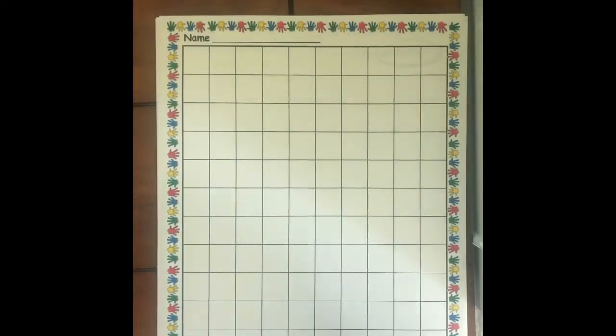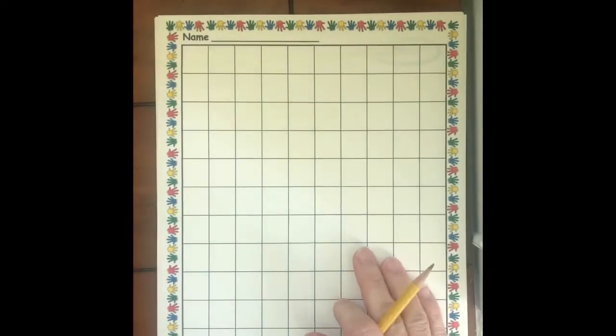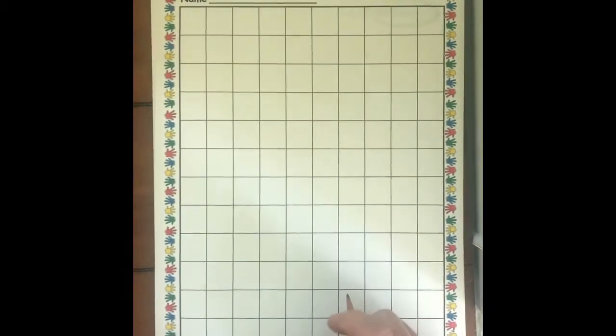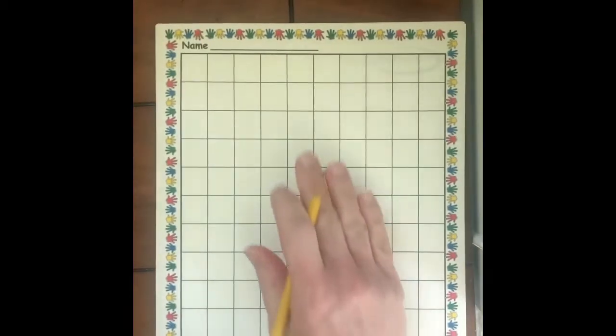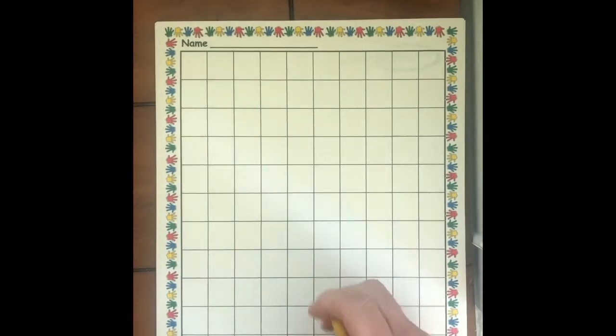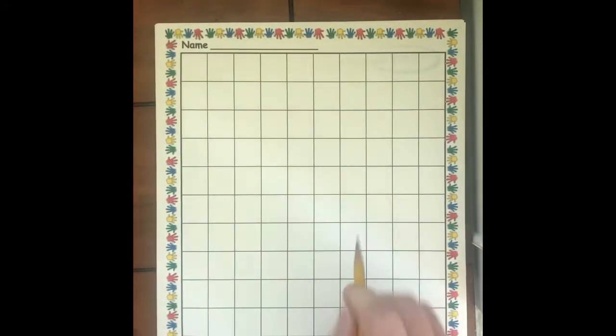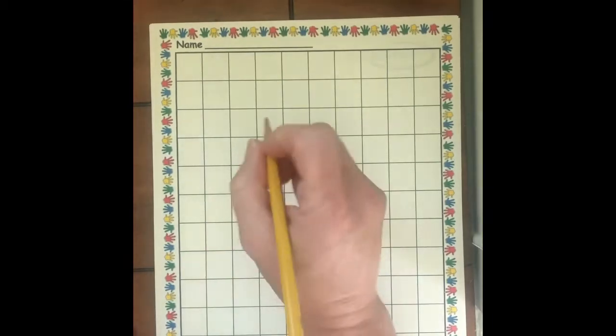Friends, today we are going to talk about filling out our 120 chart. You should have printed out your chart that looks like this, or if you don't want to print it out, you can just make a chart like this on a piece of paper. It might be difficult to draw out all those boxes, but if you want to do that on a piece of paper, you can do that as well.